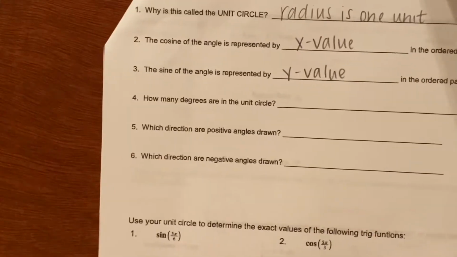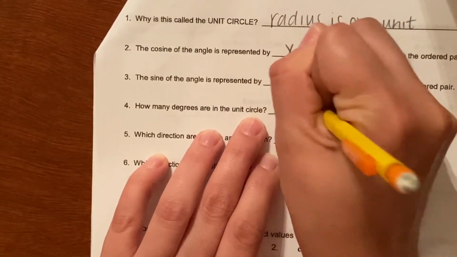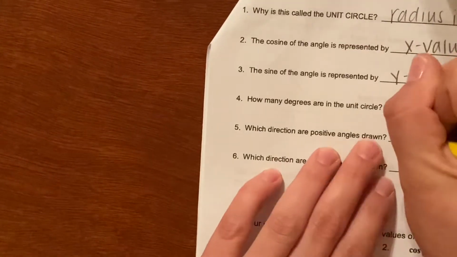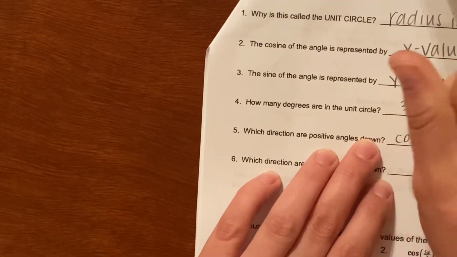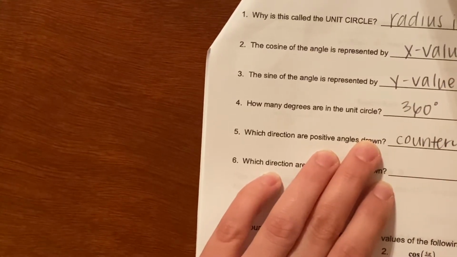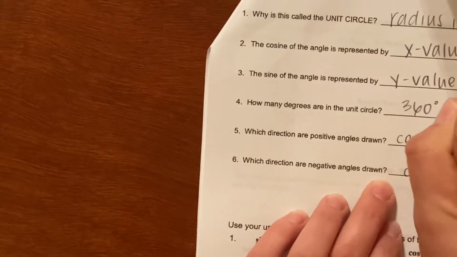Okay, back to our blanks. How many degrees are in a circle? We know it's 360. What direction are the positive angles drawn? So to get positive, you're going up, remember, that's counterclockwise. And negative is clockwise.